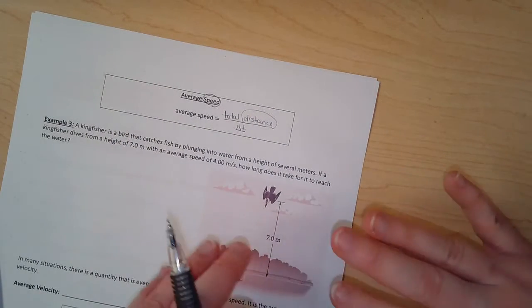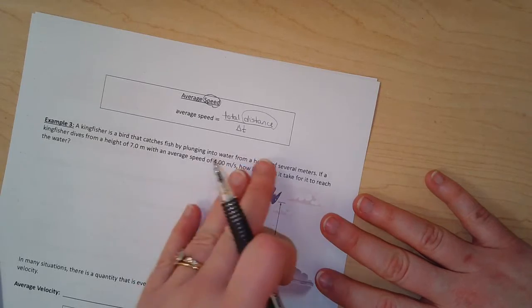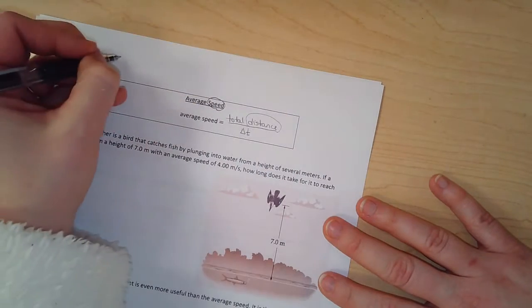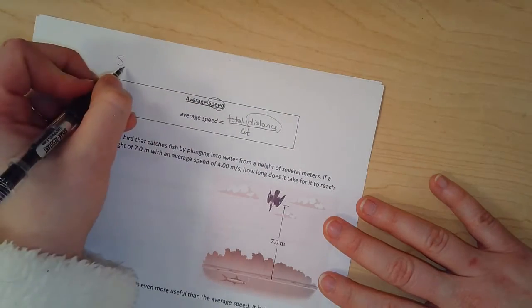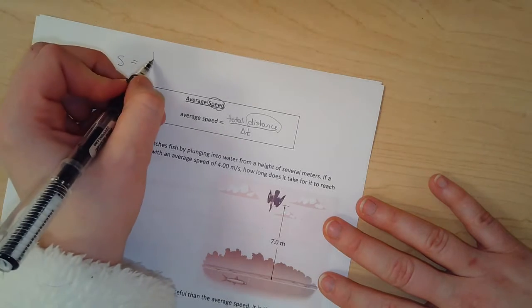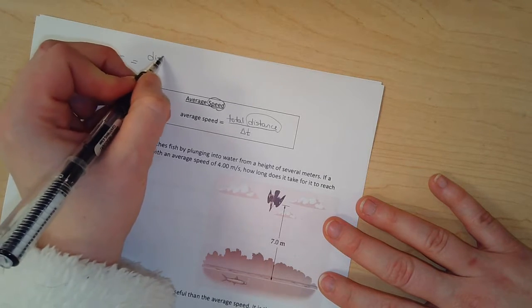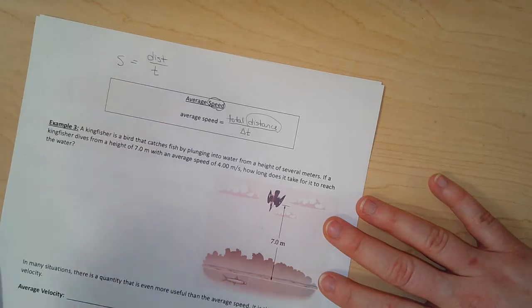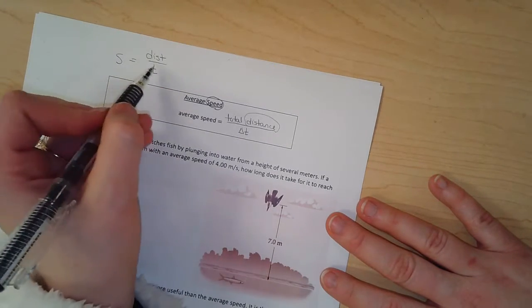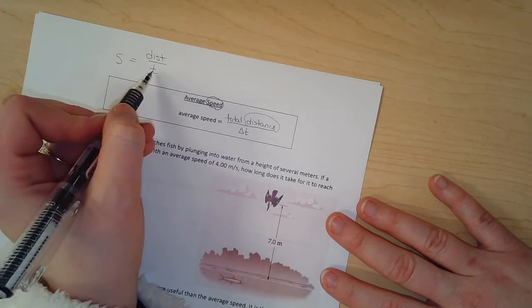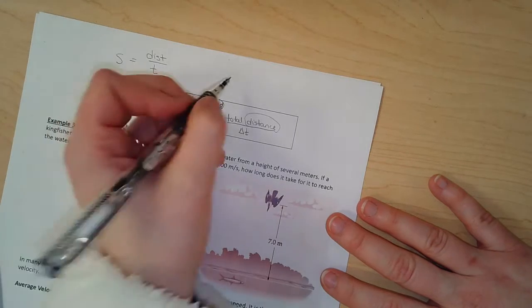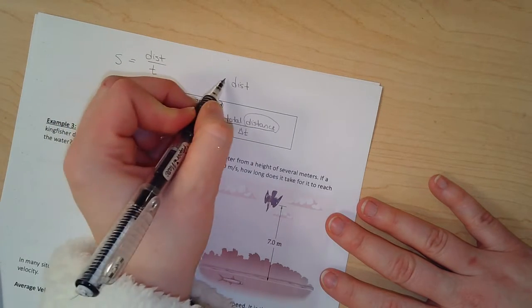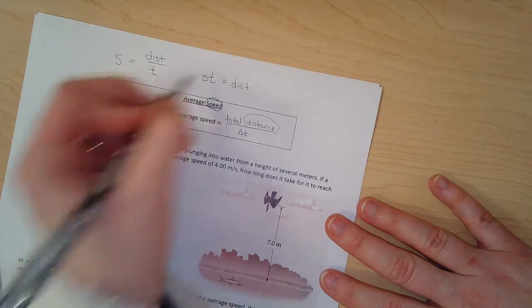Now, if we wanted to make a little equation up here, that's S average equals D for distance, I'll even write distance if you want, over t, change in time. If you ever needed to solve for one of these other letters, hopefully you know that if you needed to solve for distance, you could just move that t to the other side, so you do speed times time.